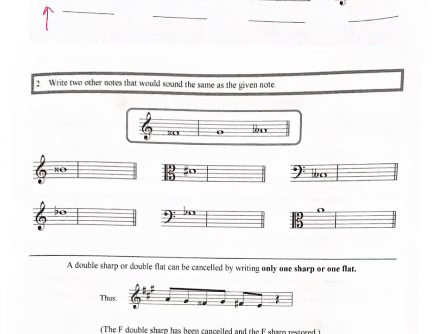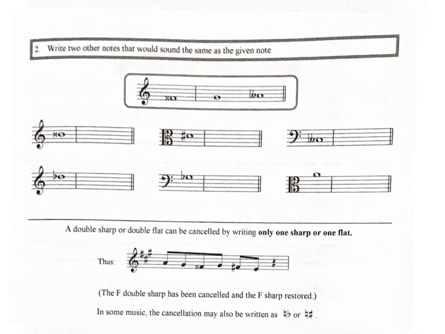Okay, I want to talk about section 2, which says write 2 other notes that would sound the same as the given note. So here we've got an F double sharp, which we've just spoken about, which we know would sound like a G. And there we've got a G, and there we've got an A double flat, which would also sound like a G if you had to play it. Or in fact, you would play a G, but theoretically it could be an A double flat.